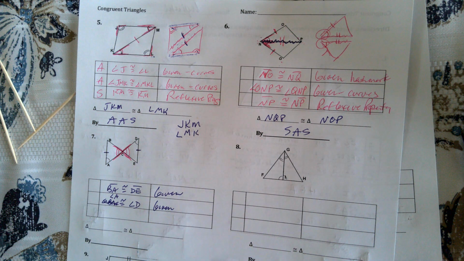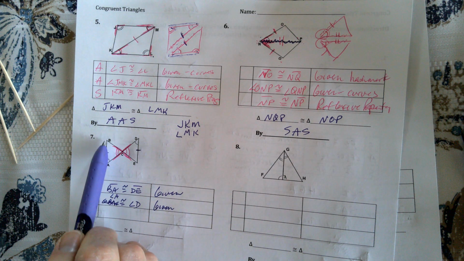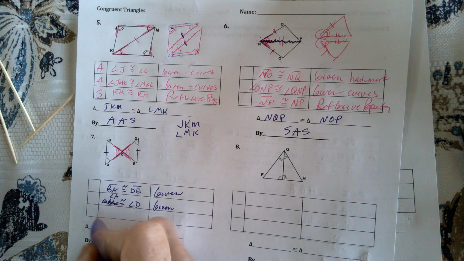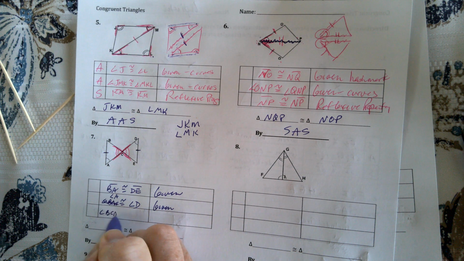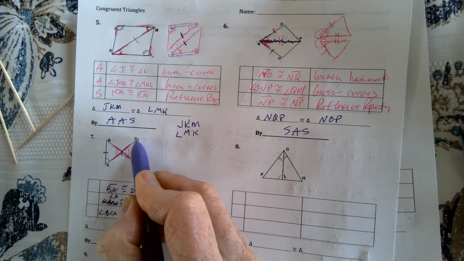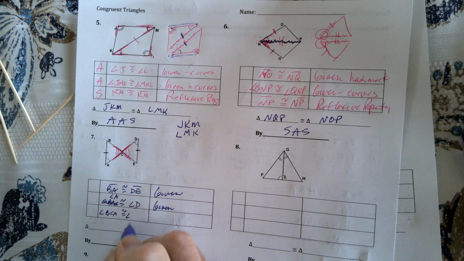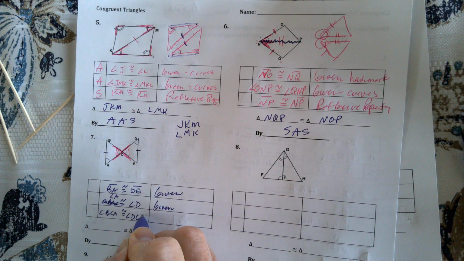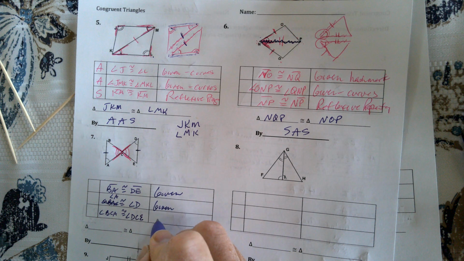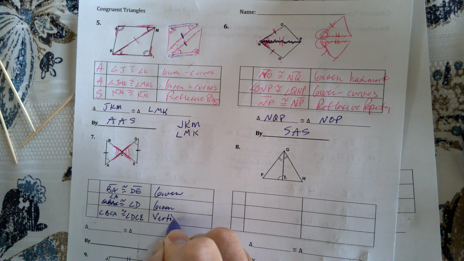Now, because there's more than one angle, I have to use more than one letter. B to C to A. D to C to E. Okay? And this is vertical angles are congruent.